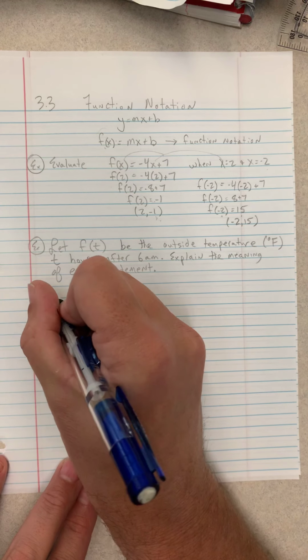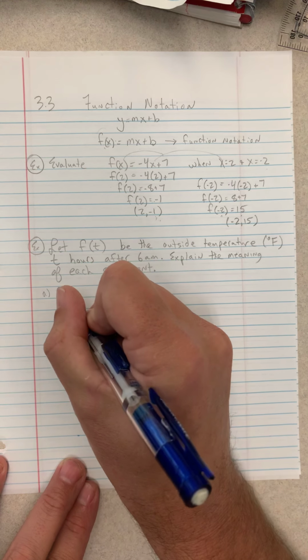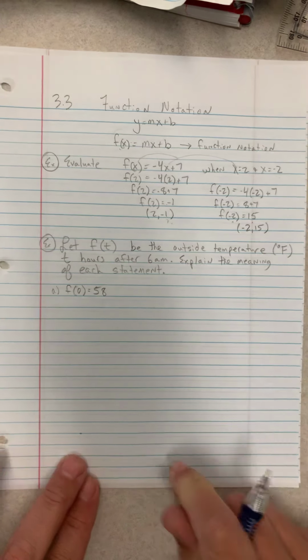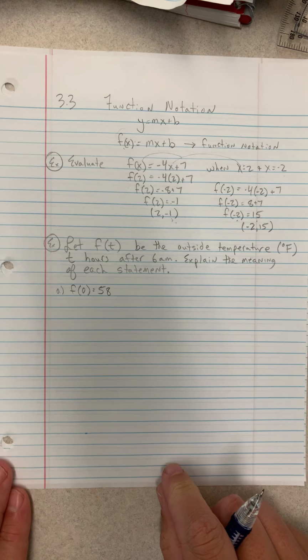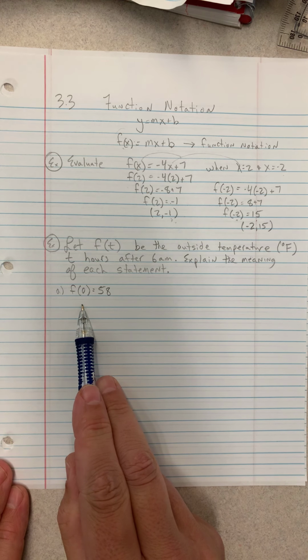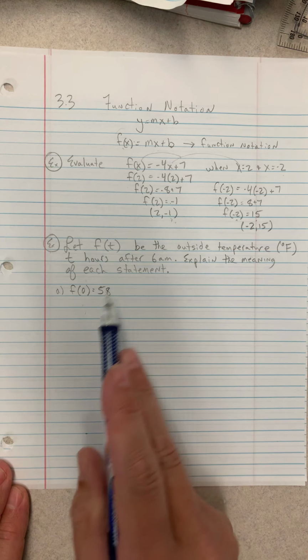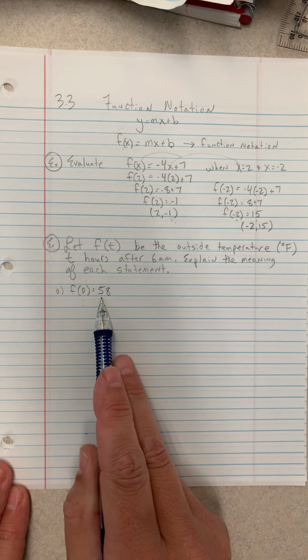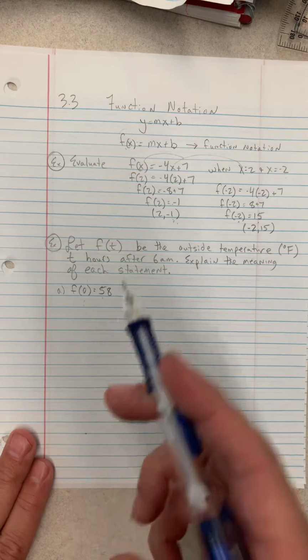So here's my first one. F of 0 is equal to 58. When t is 0, that's the number of hours after 6 a.m. 0 hours after 6 a.m., the temperature is 58 degrees.